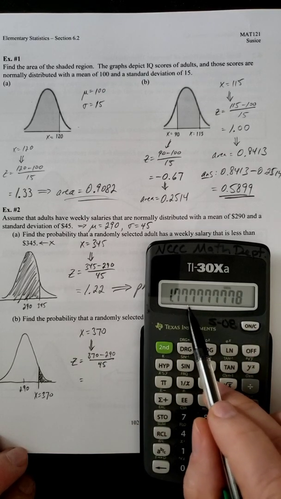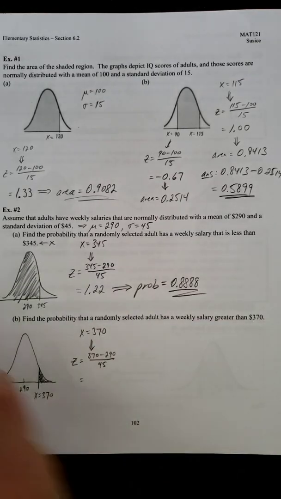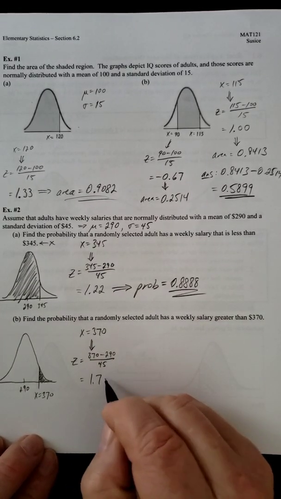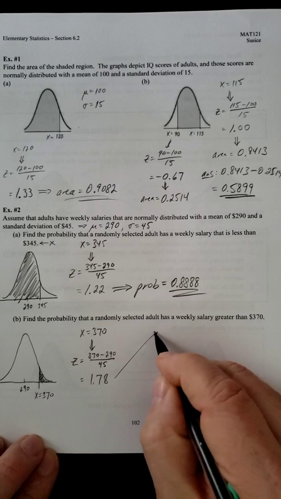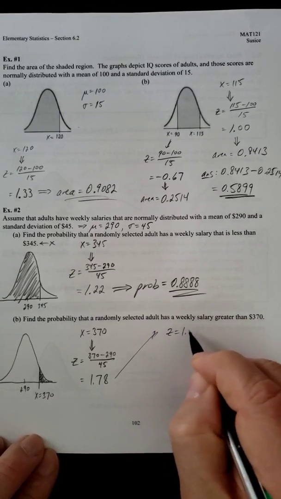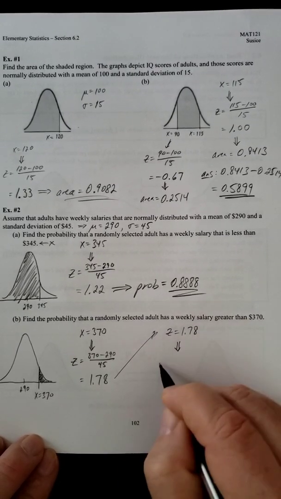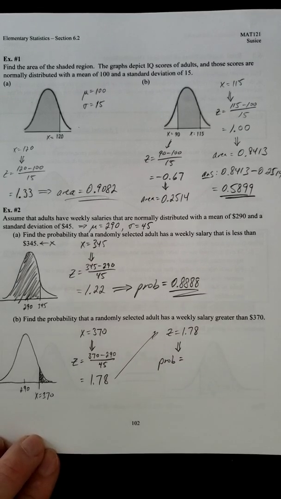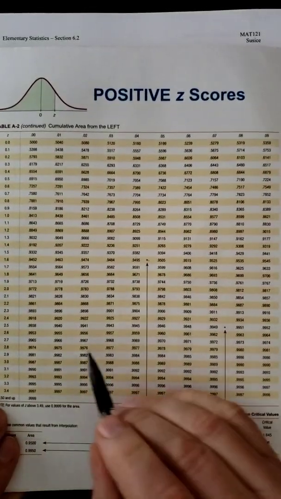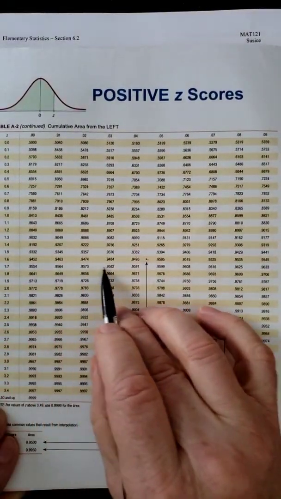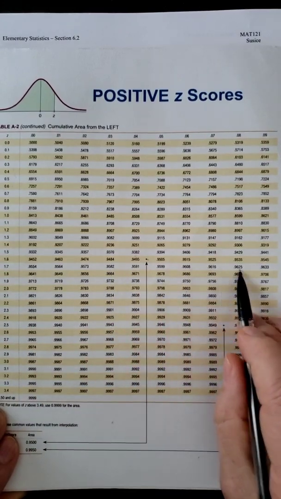So the second 7 is going to have to round to an 8. So this is 1.78. Okay, so now we got z is equal to 1.78, which says we have a probability equal to 0.9625.